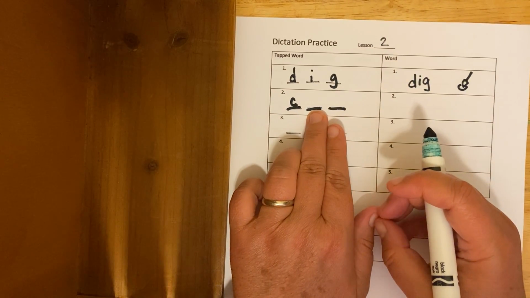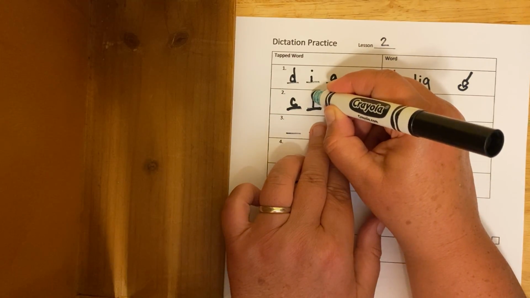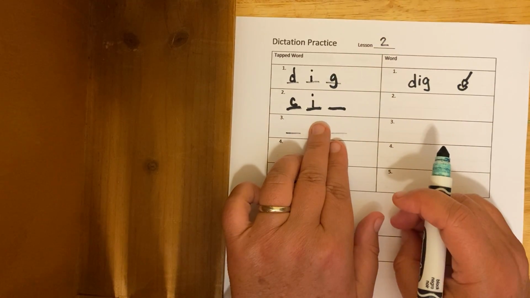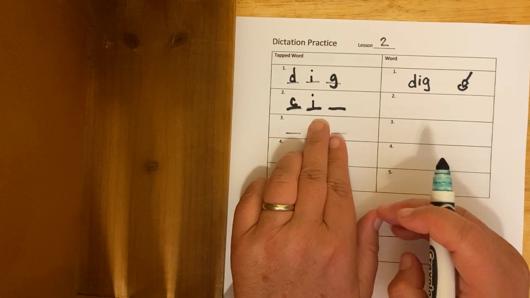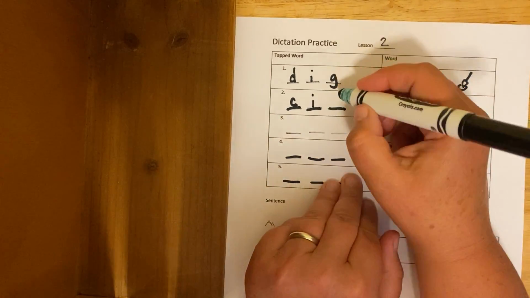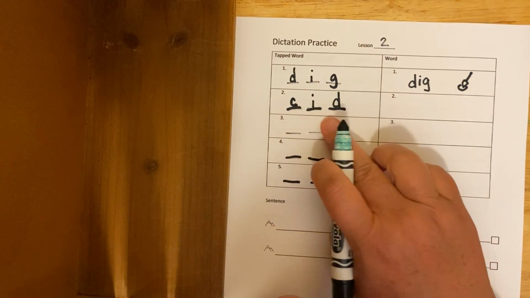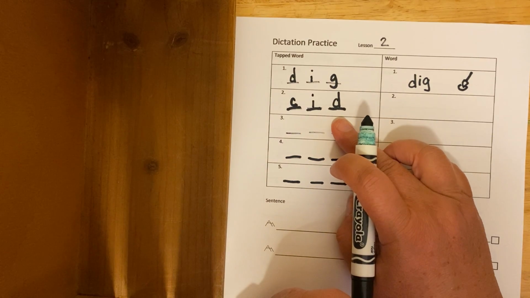And then our next letter, I says I. And you might be starting to figure out there might be something wrong. And then D says D. And let's look at what we wrote. Does that look right to you?